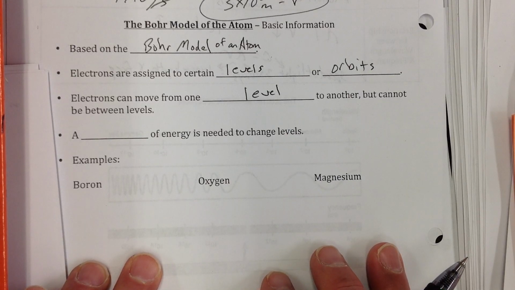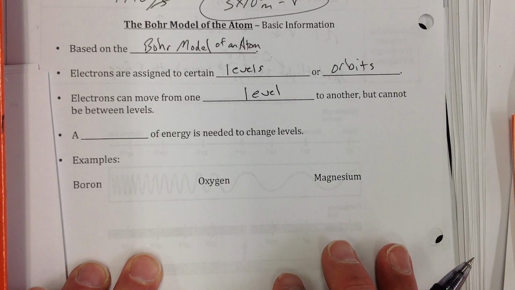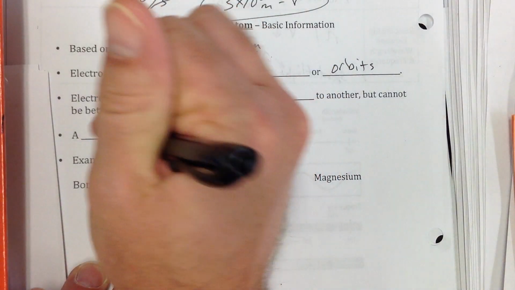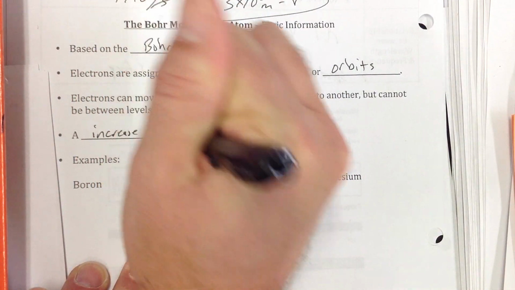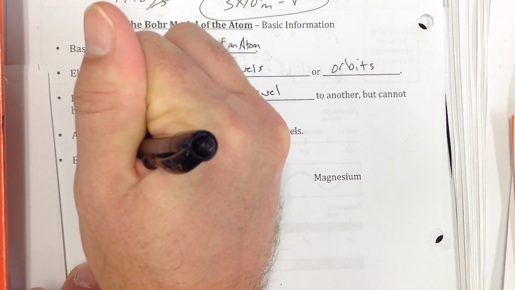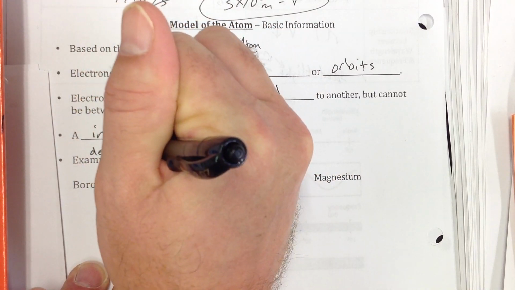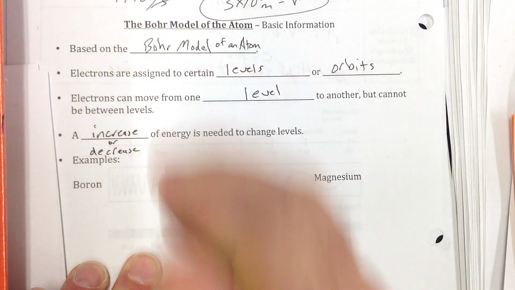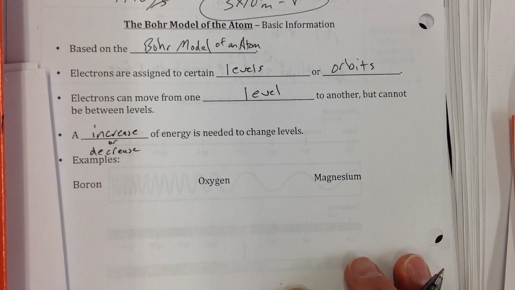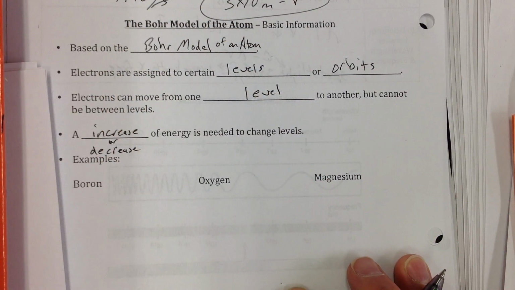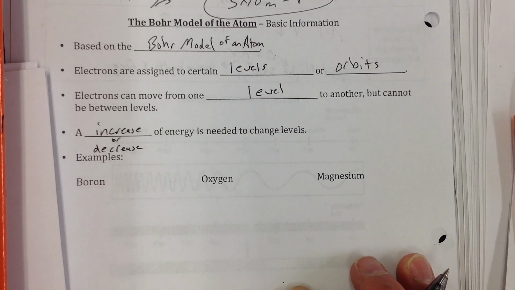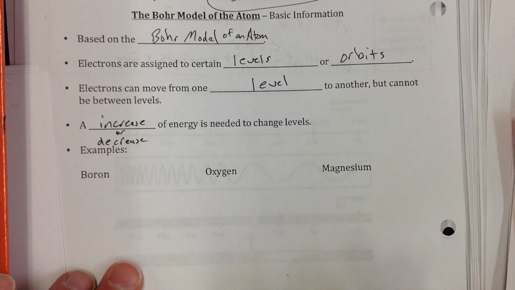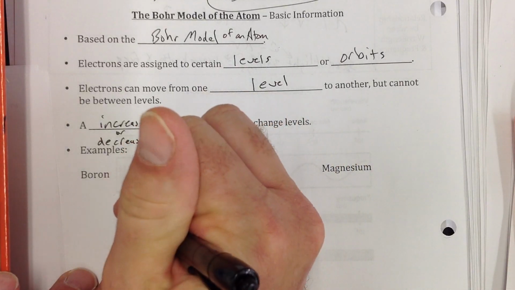A jump of energy is needed to change levels. An increase, let's use the word increase, or, I'm going to write underneath this, decrease. So an increase or decrease of energy is needed to change levels. What we're going to be looking at is a decrease in just a minute, and we'll see that through light. But first, we'll look at a Bohr atom.